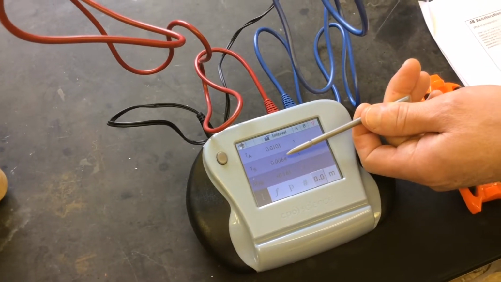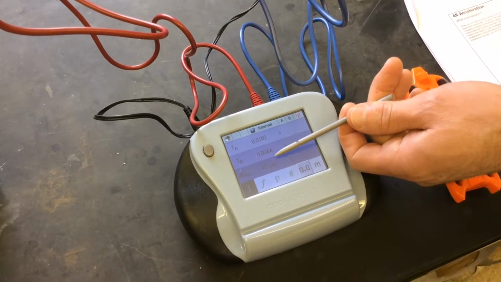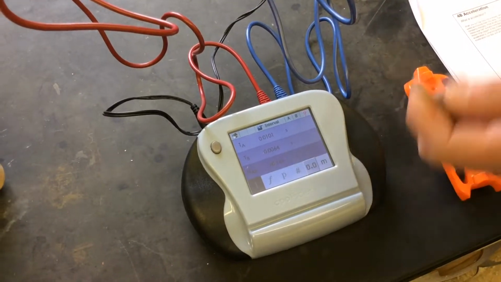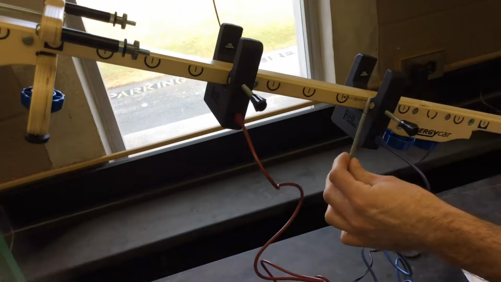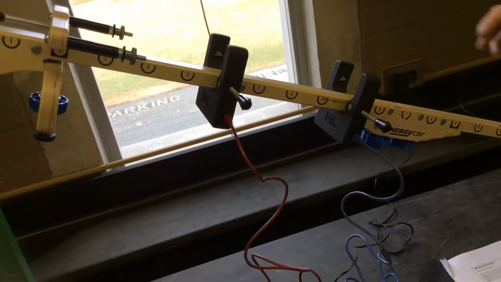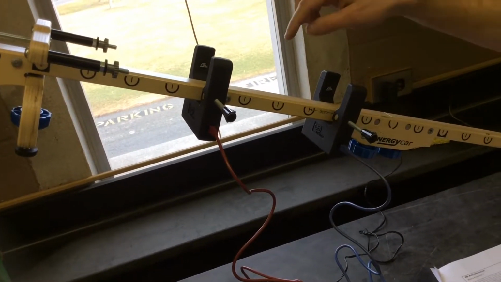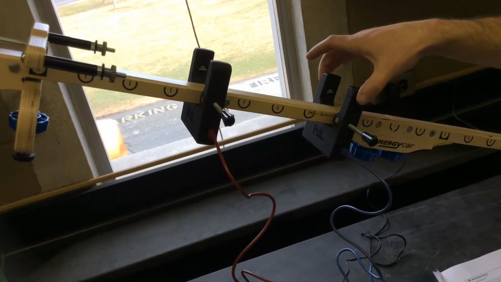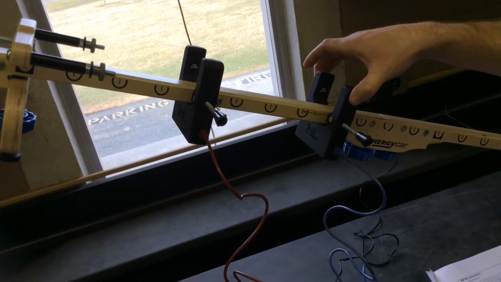But the TB, the time through B, got faster, and the time from A to B took longer, which makes sense because these photo gates are farther apart. With TB being shorter, what it's telling you is the car is moving faster through this photo gate. That's why the time is less.